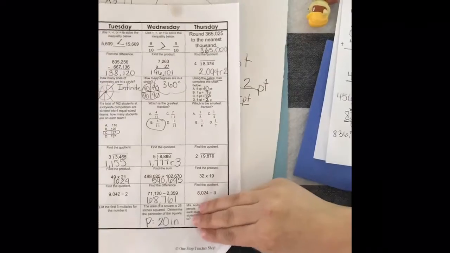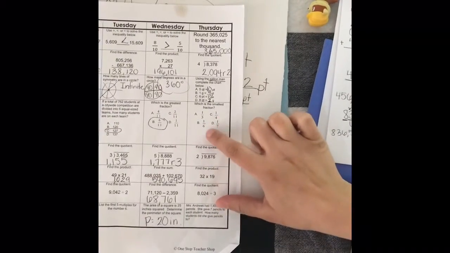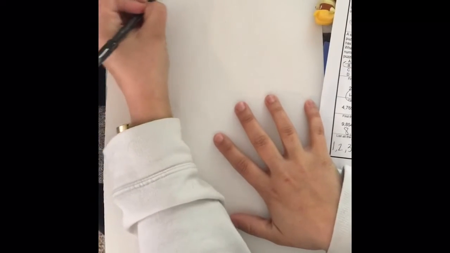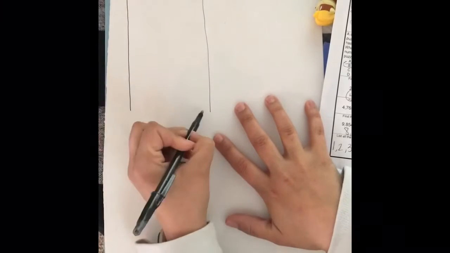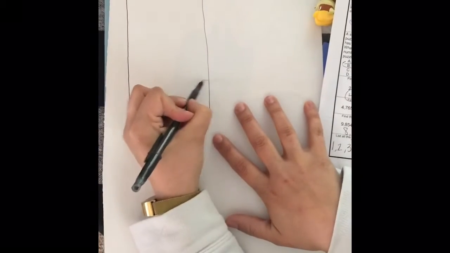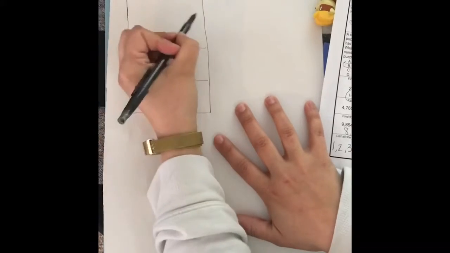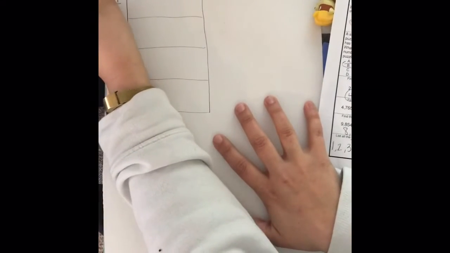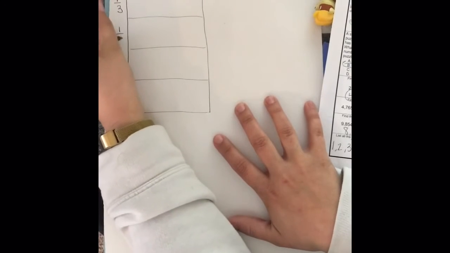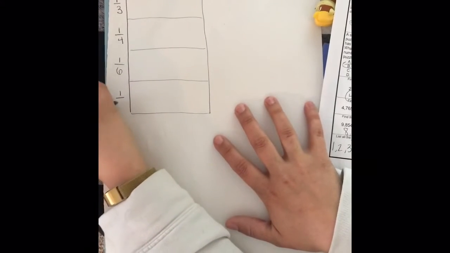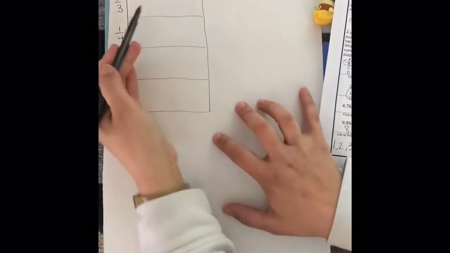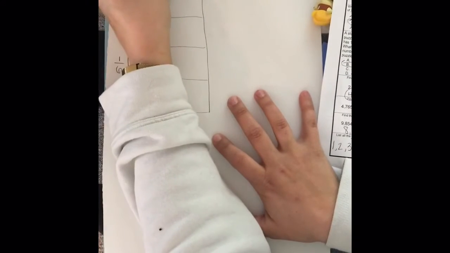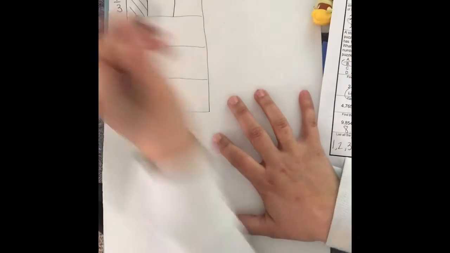Our next one, what is the smallest fraction? So if you look, we have all different denominators. So when we compare them, we need to make sure that we are drawing them using one whole being the same. So we're going to break it apart. We have 4 different fractions, so we're going to break it apart into 4 parts. We have 1/3, 1/4, 1/6, and 1/7. So we know when we look up here, we're going to break this into 3 equal parts, and we have 1 out of 3.